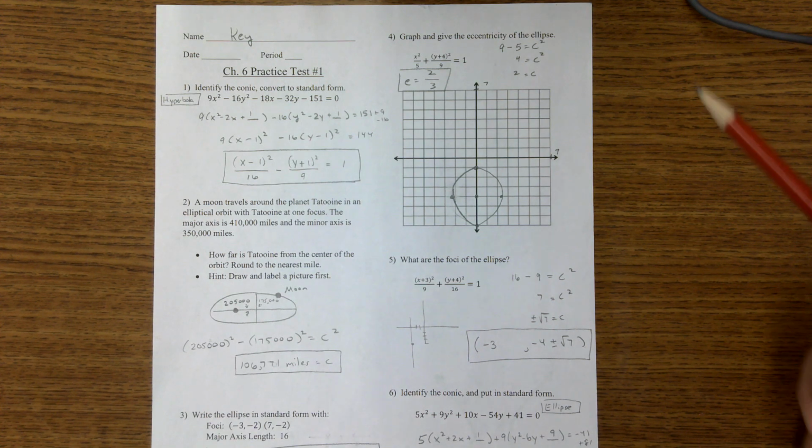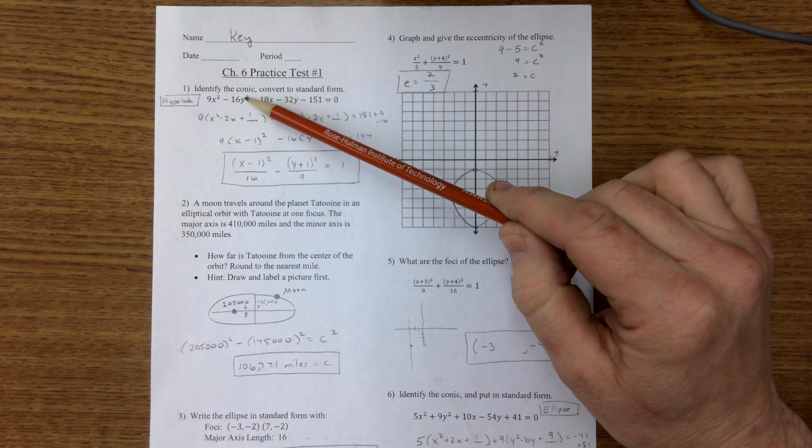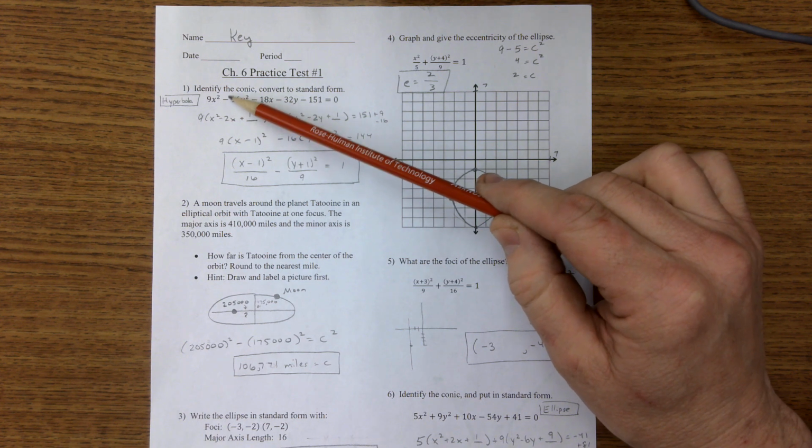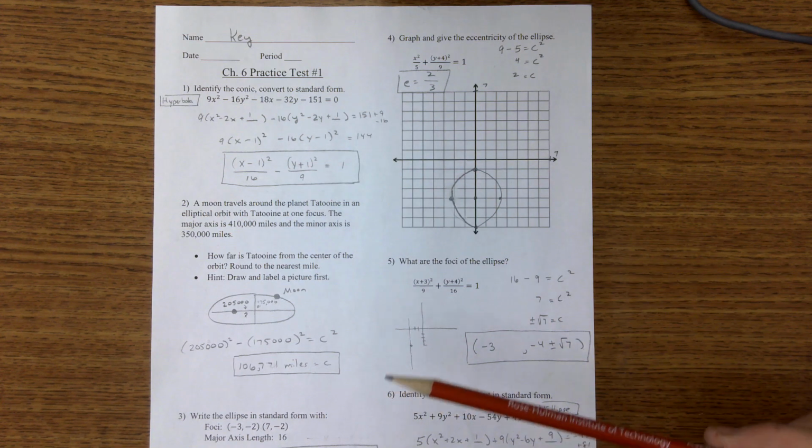So here we go. First off, this is a hyperbola because I see that the y squared is negative here, so it is a hyperbola. We can complete the square, and this is the equation we get.